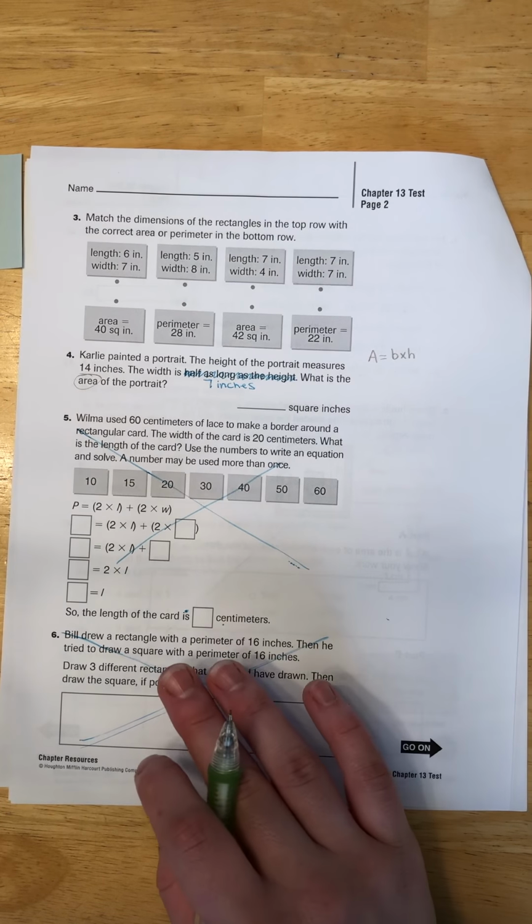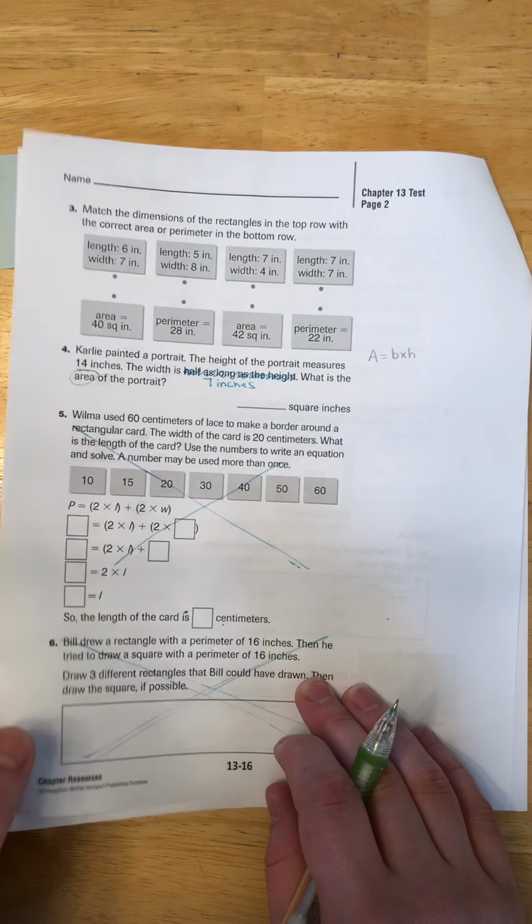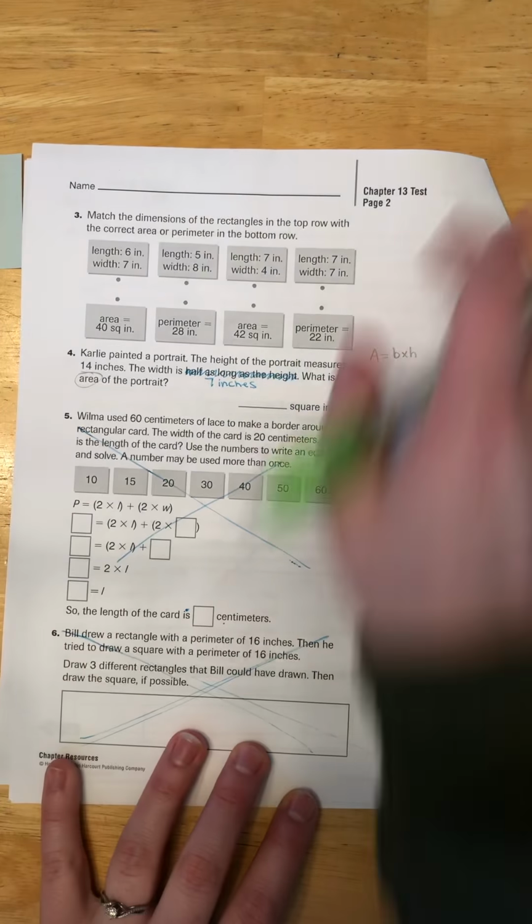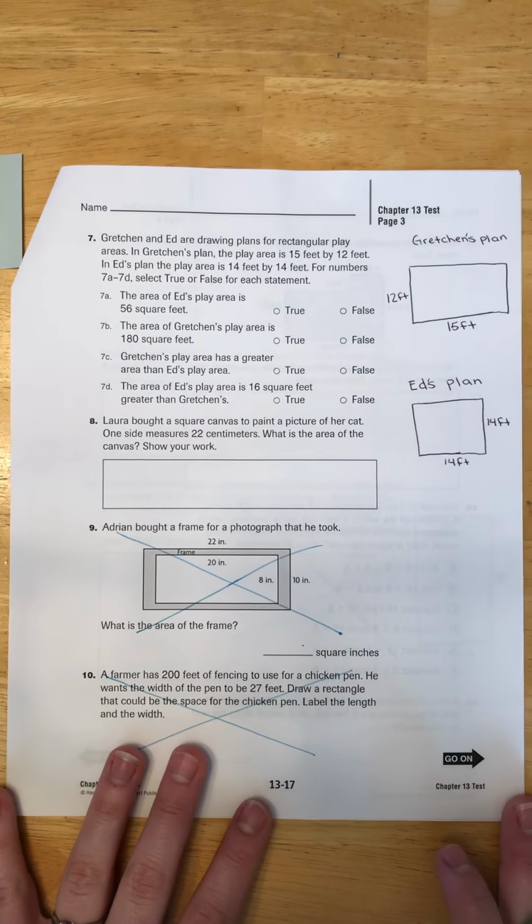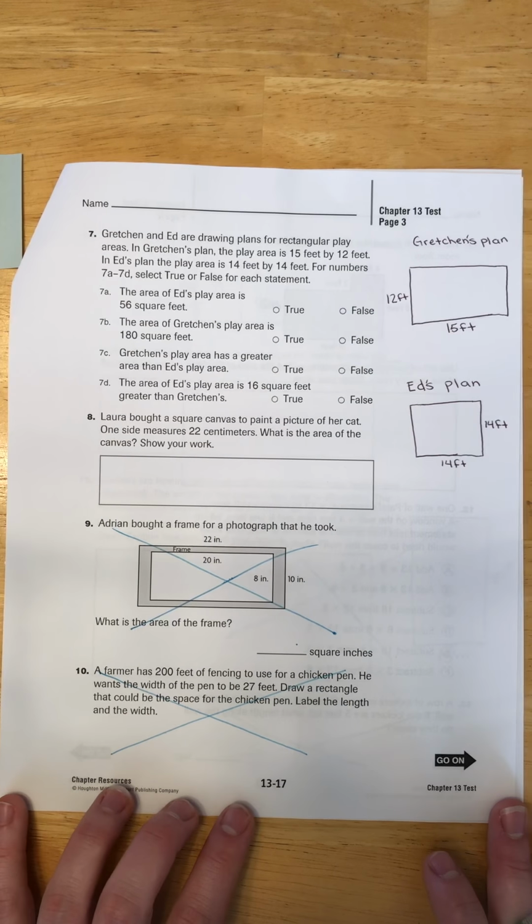And we're moving on to number 7. Move to number 7 when you are ready. If not, pause the video.